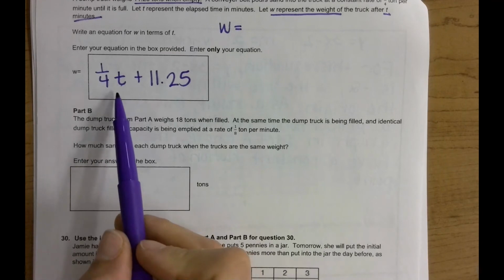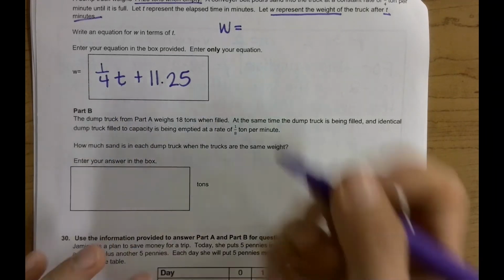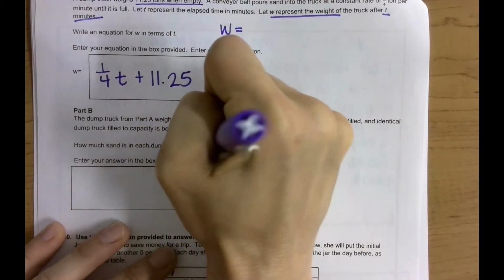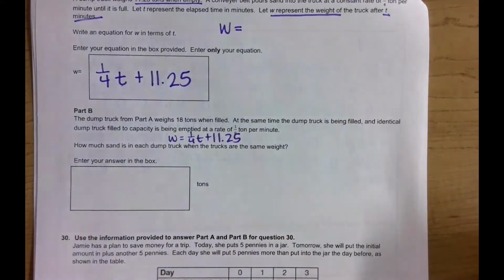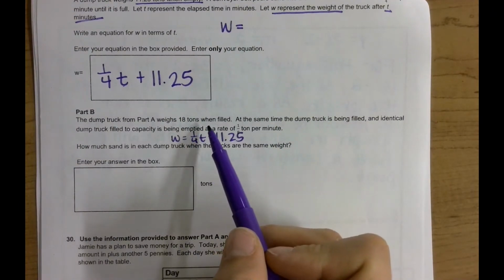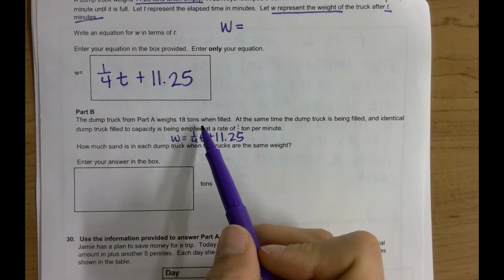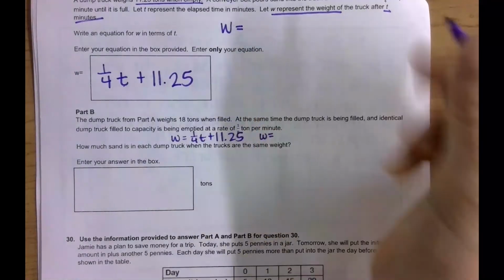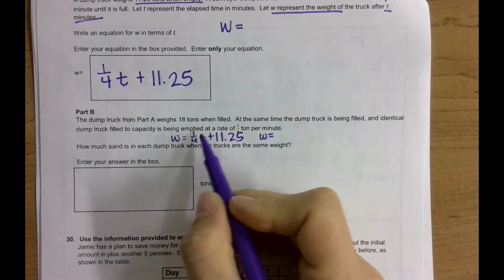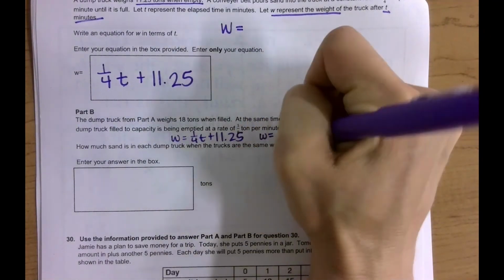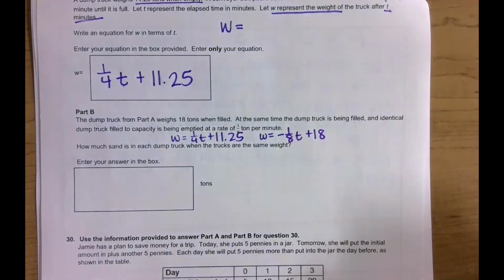So I'm still going to use this equation, W equals 1/4 T plus 11.25. Now I have to create another equation for the second dump truck. This one is starting with 18 tons and it's being emptied at a rate of 1/8 ton, so that's going to be negative 1/8 T plus 18.